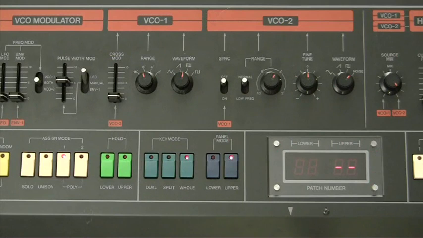Noise is the perfect word to describe this waveform. It generates a lot of noise. In many synthesizers, we do have the option to choose between white noise and pink noise.